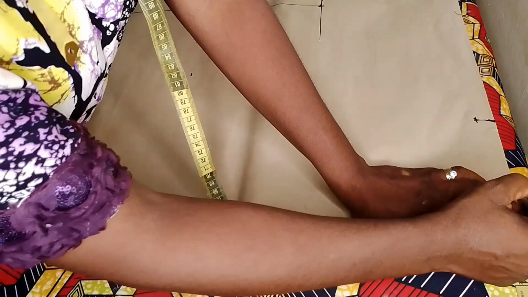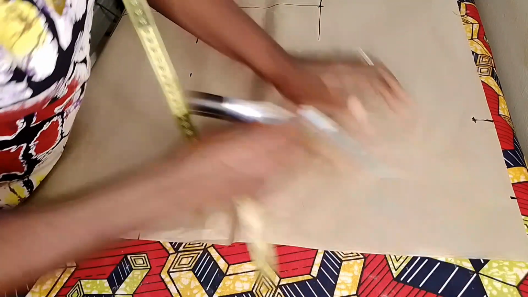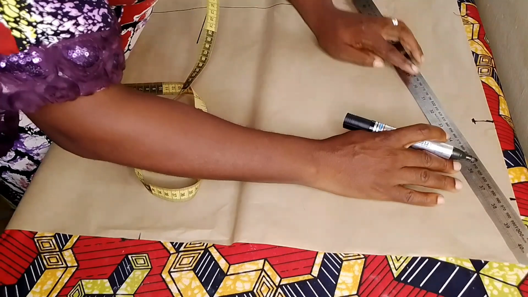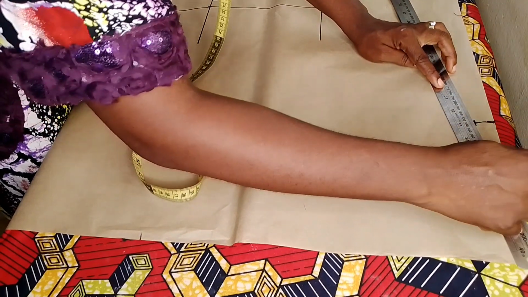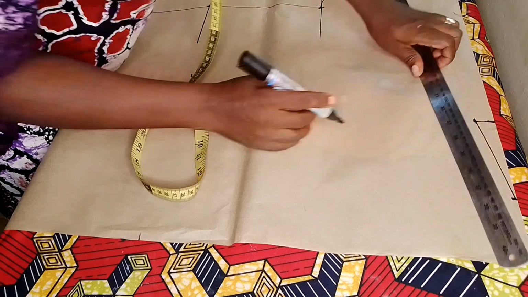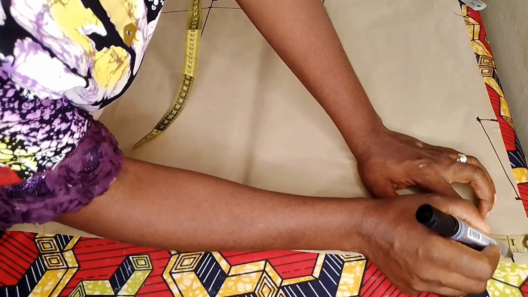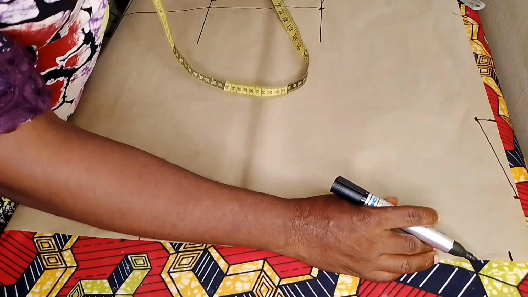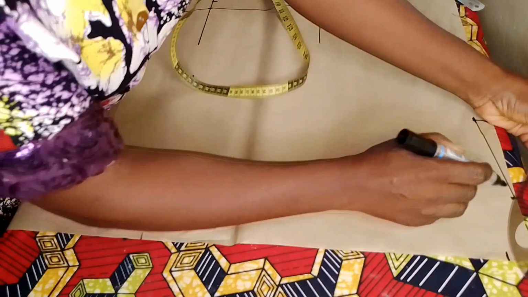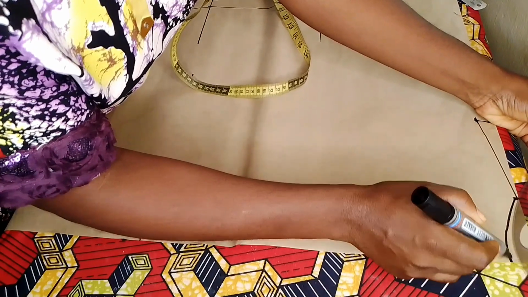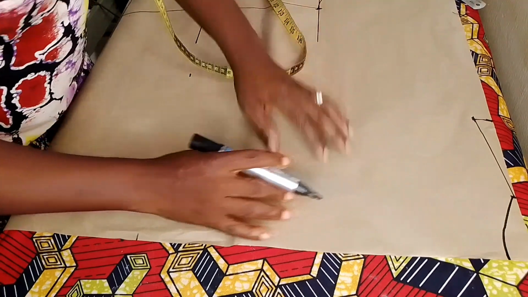Right after that, I'm going to be inserting my neck width, which is 3 inches. From there, I use my ruler to join the points like so to create the shoulder slant. And after that, I'm going to create the neck depth, which is 1 inch. I'll use my French curve to create the beautiful neckline like so.